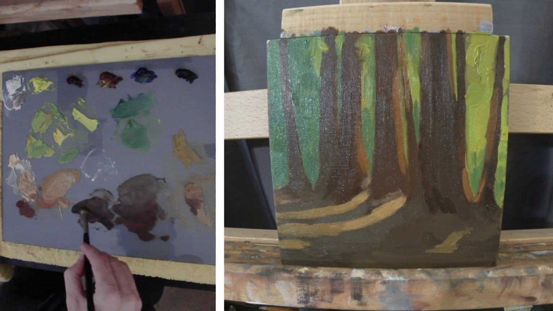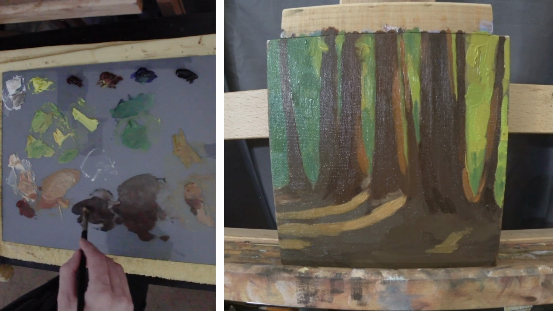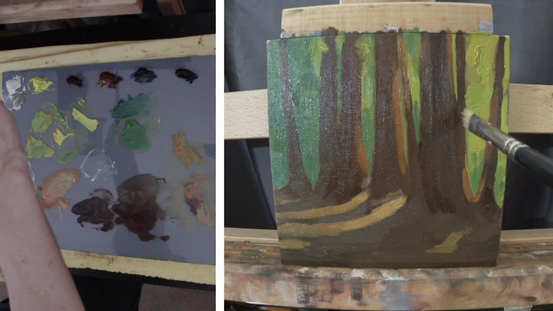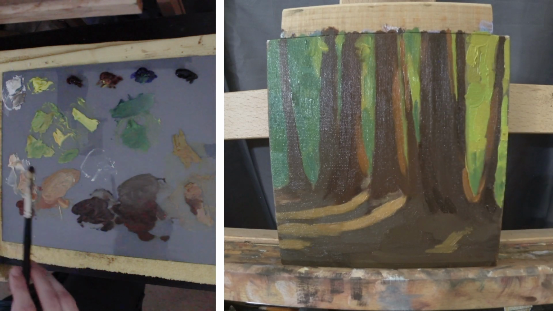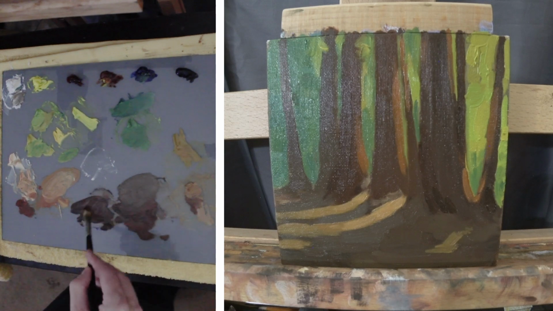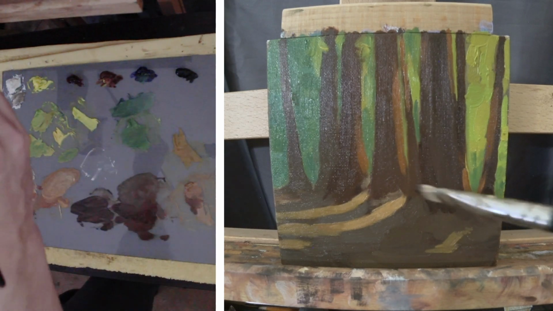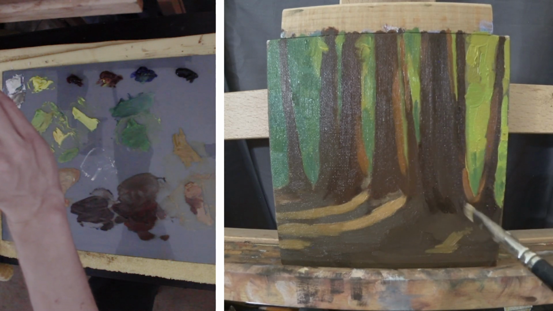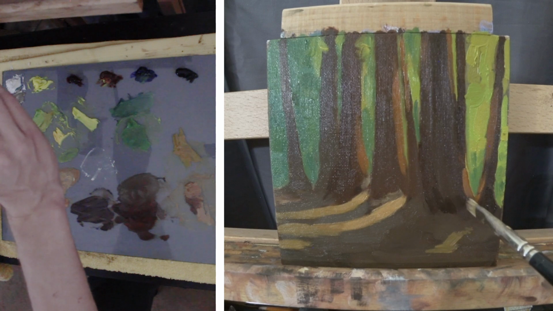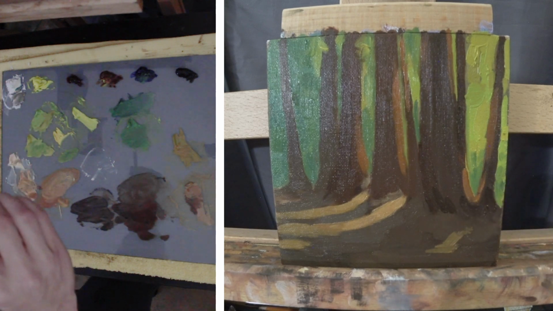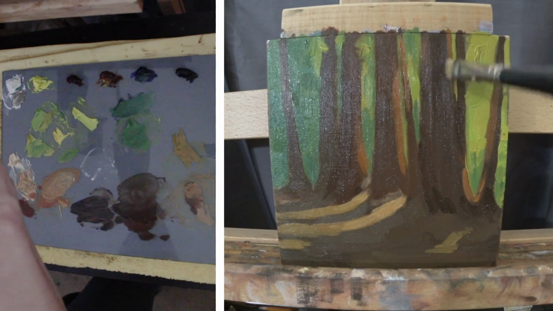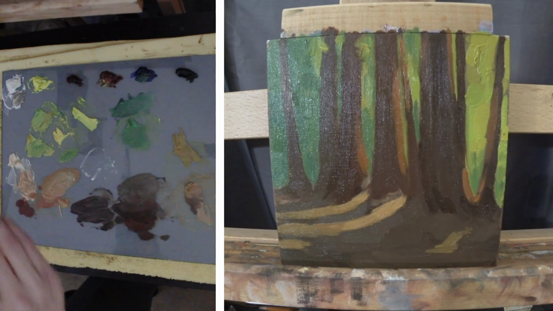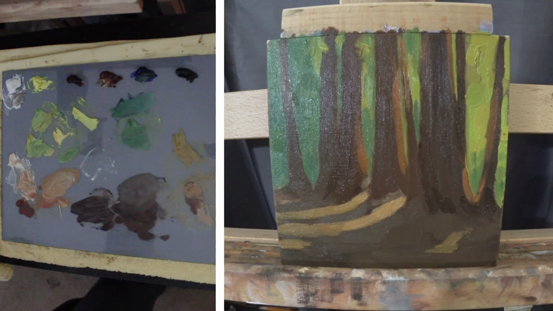So most of the darkest darks, I've painted these forests so much, like I said, most of the darkest darks are right at the bottom of the trees here. So that's what I'm trying to capture. I'm paying attention to the entire scene, to the whole of everything. I want to be sure that what I'm doing is working with the rest of the painting and the rest of the trees.